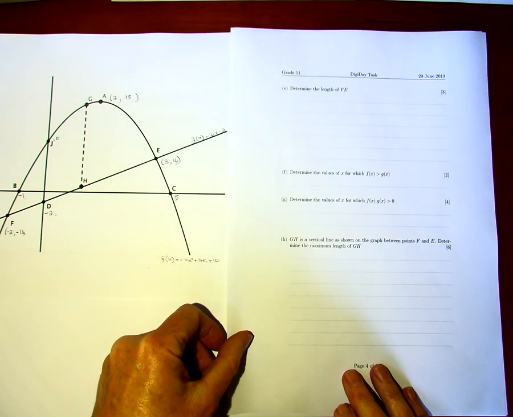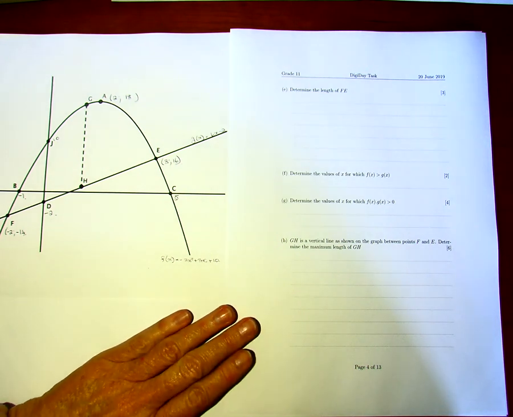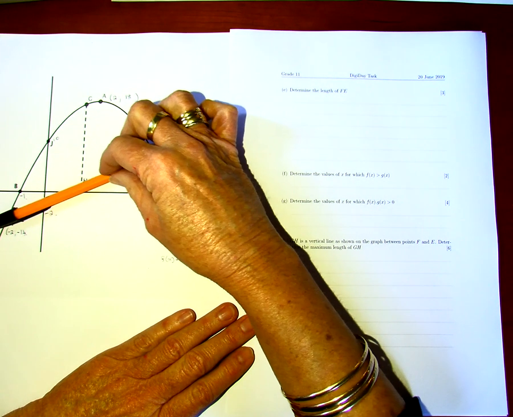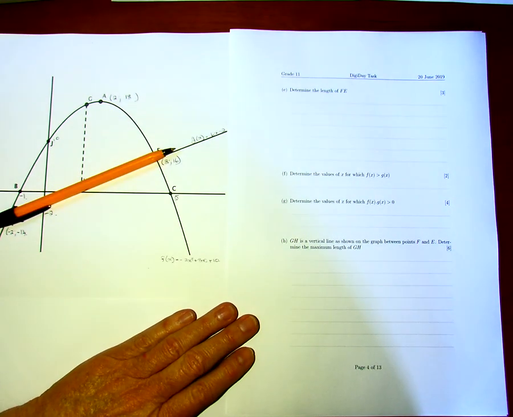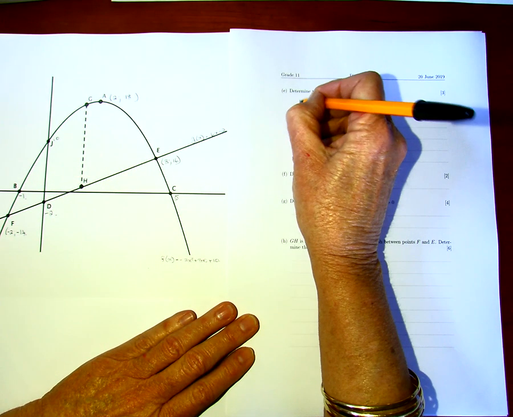the next question. We're being asked now to calculate the length of FE. Again, FE is a line that is at an angle, and therefore we're going to have to use our distance formula. We already know the coordinates of both point F and point E, and so it's simply another substitution.